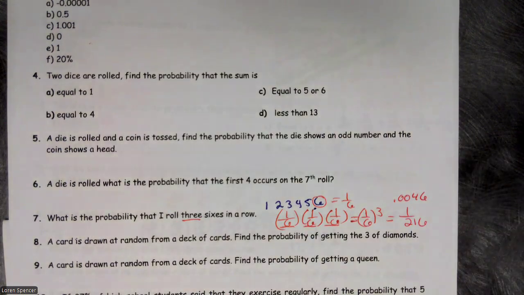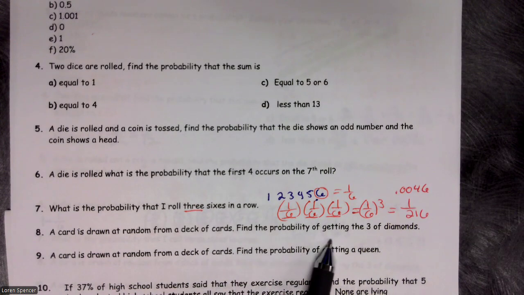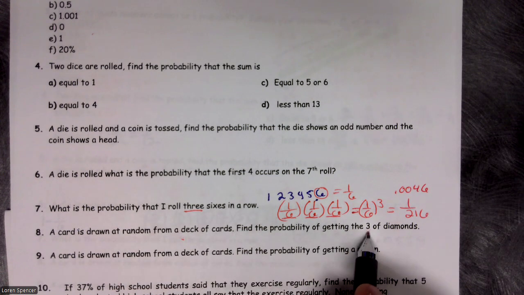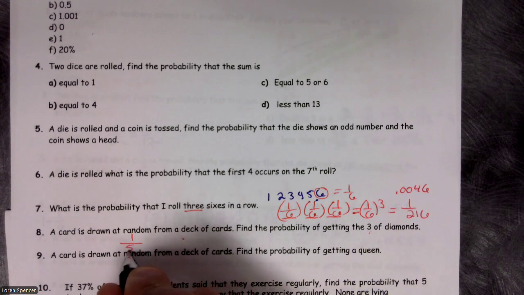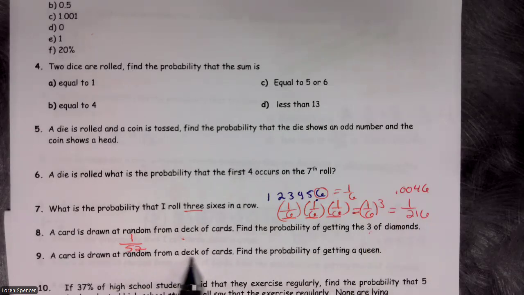Okay? A card is drawn from random from a deck of cards. Find the probability of getting the 3 of diamonds. Well, a deck of cards, there are 52 cards. Well, how many 3 of diamonds are there? Well, turns out there's only 1. So the probability of getting that would be 1 out of 52.